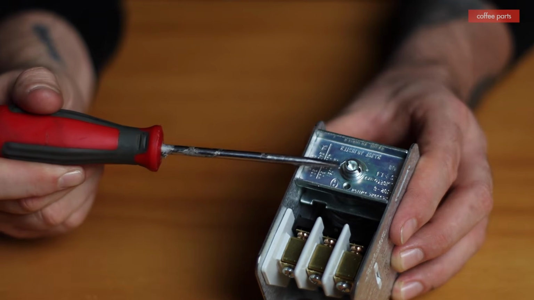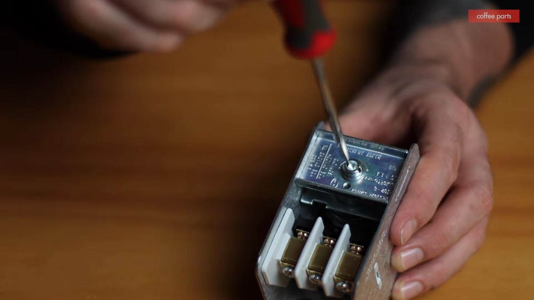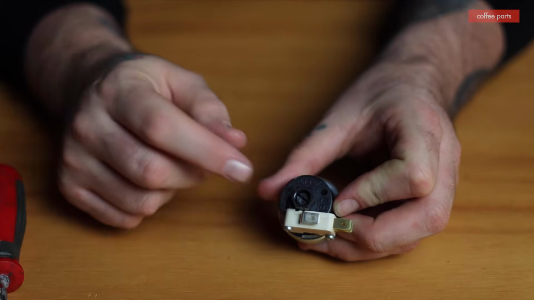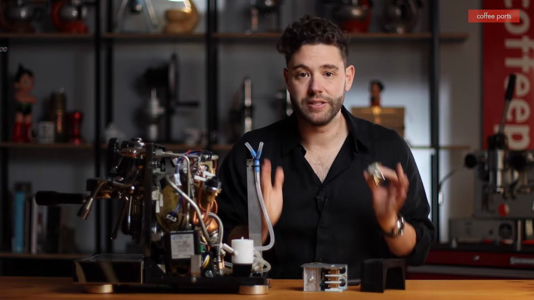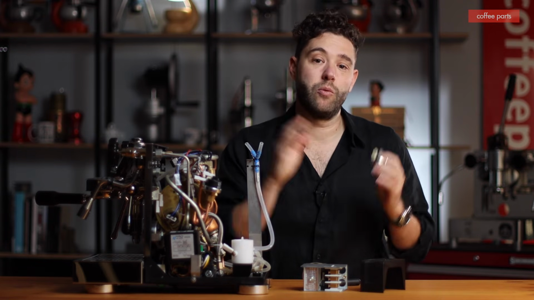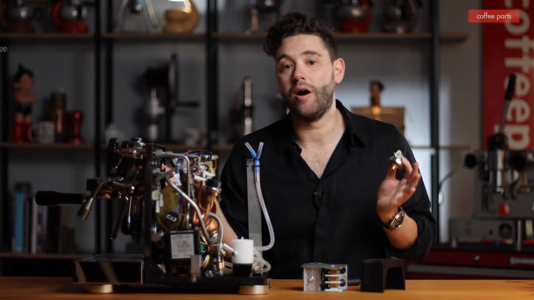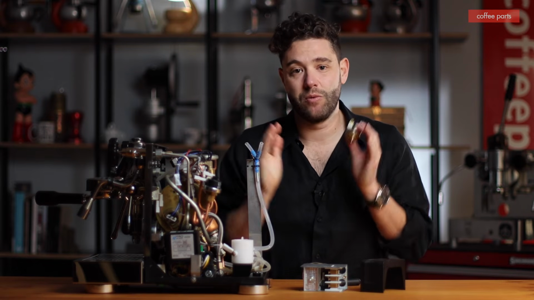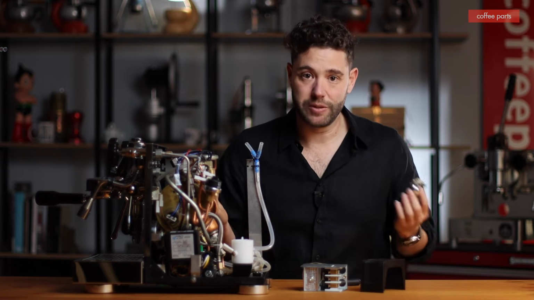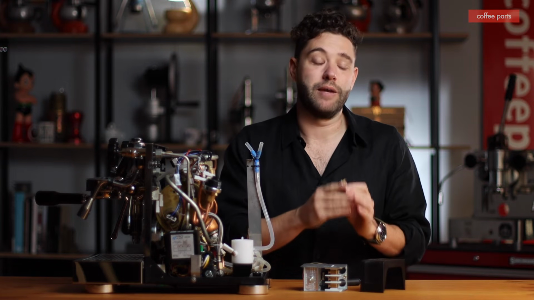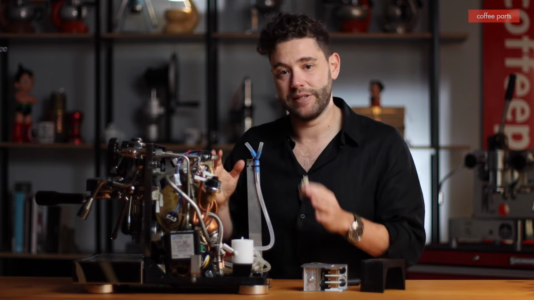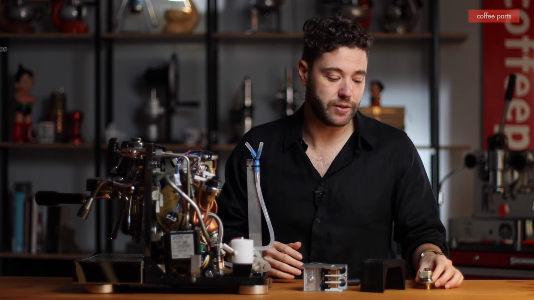On these, the adjustment is on the top here, you can adjust them up and down. Same thing on the smaller ones, the adjustment is on the top, you can also adjust them up and down. So within reason, there is a range you can adjust them, and all pressurestats will have a range which will tell you the lowest point and the highest point. So depending on your machine, you want to get a pressurestat that has the range that you're looking for. But generally speaking, if you're buying them from a coffee company, they're pressurestats that are designed for coffee machines, so that's not really something you generally need to look at.